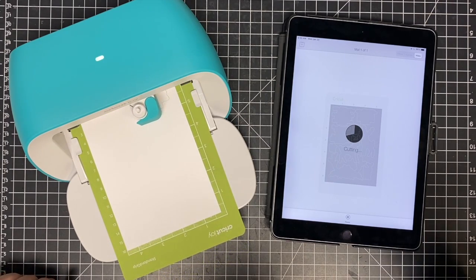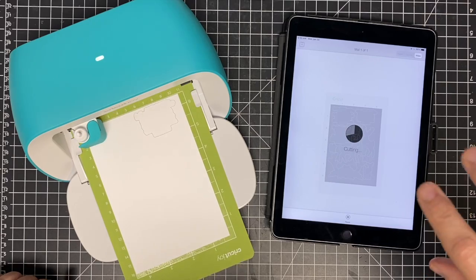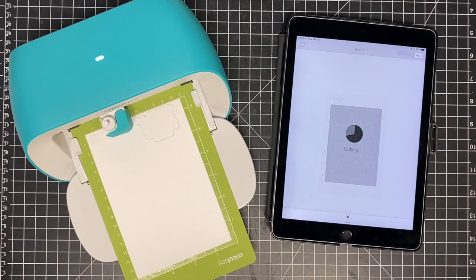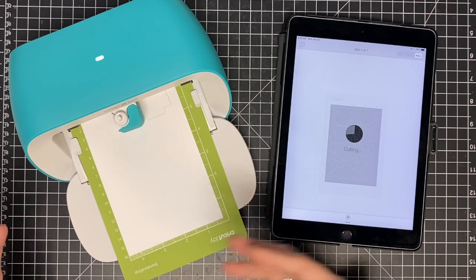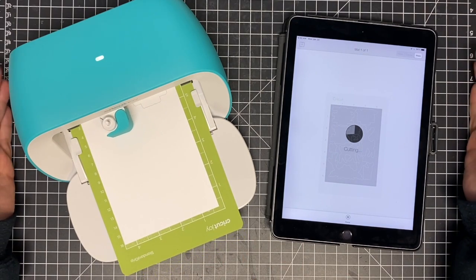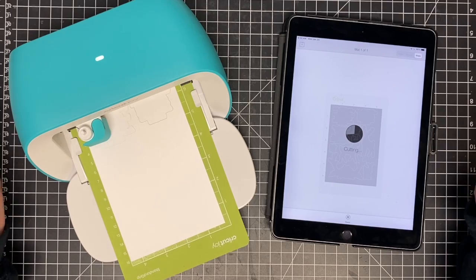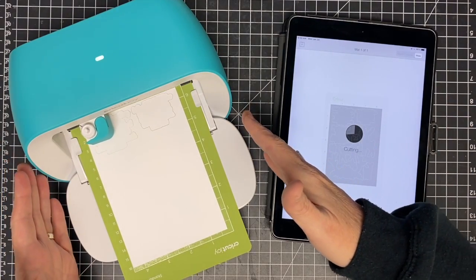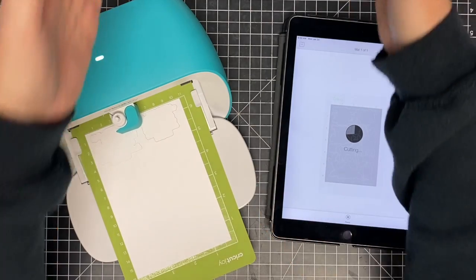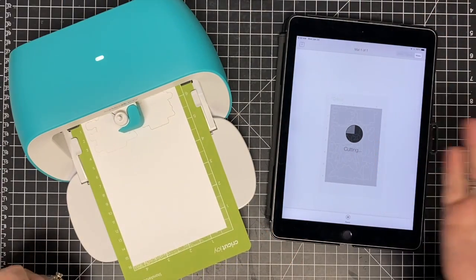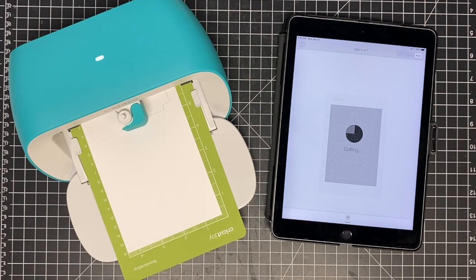Now, did you see how quickly I went from nothing to cutting? Did you see that? We went from no file in Design Space to cutting that SVG that quick. And I'm sitting at my stamping desk. This is what I love about the Joy, okay? I have made a space for the Joy to sit right in front of me. So when I'm not using it as my die cutting machine, it's going to go right back there. And now I can get my SVGs cut in no time.